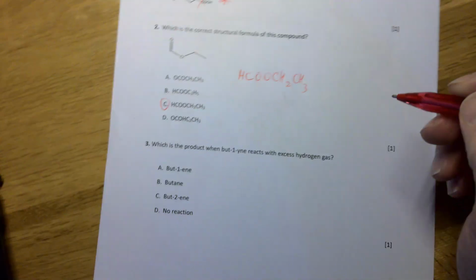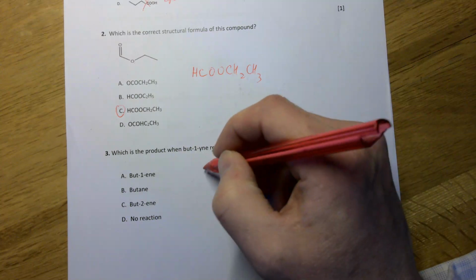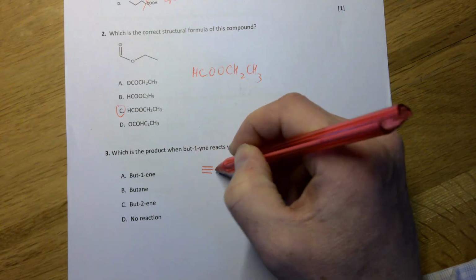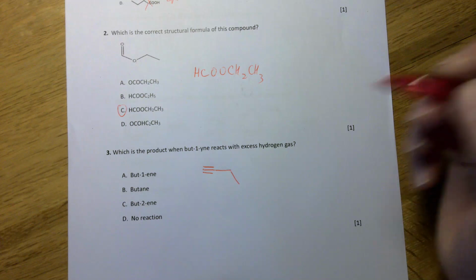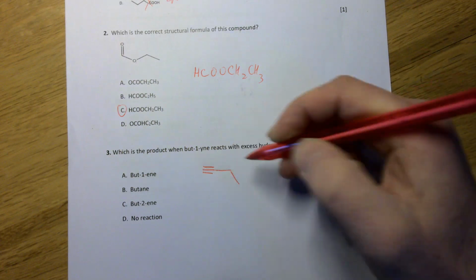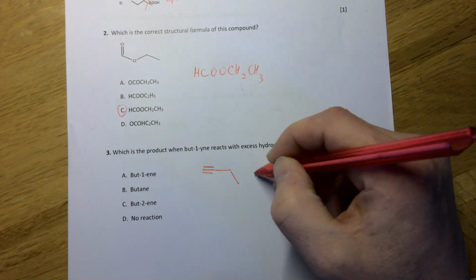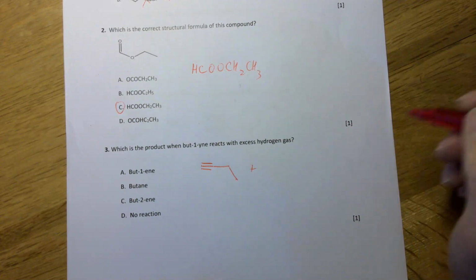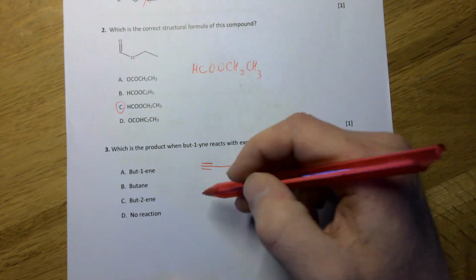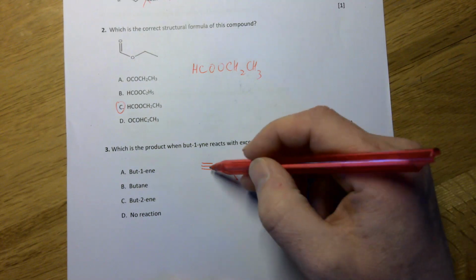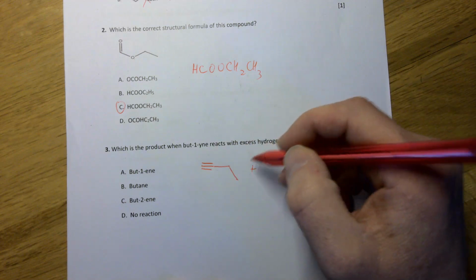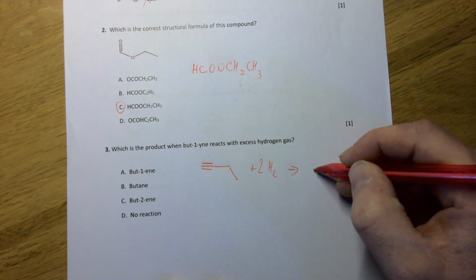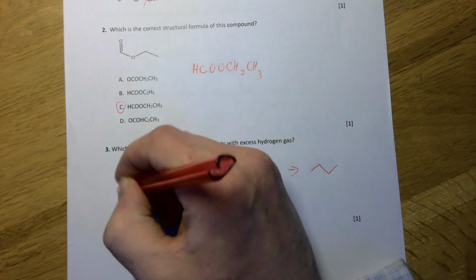If you take but-1-yne, so but- being 4 carbons, with a triple bond, -yne, at the first carbon, so 1, 2, and then 3, 4. That's butyne with a carbon there, there, there, and there. If you react it with excess hydrogen, well, just like alkenes can react with hydrogen, they are reduced with hydrogen. First to the butene, but-1-ene, and then the butene is subsequently reduced again, all the way down to the alkane if you add sufficient hydrogen. So we end up with butane. So B is the final answer there.